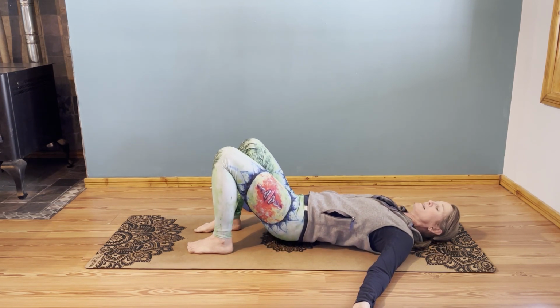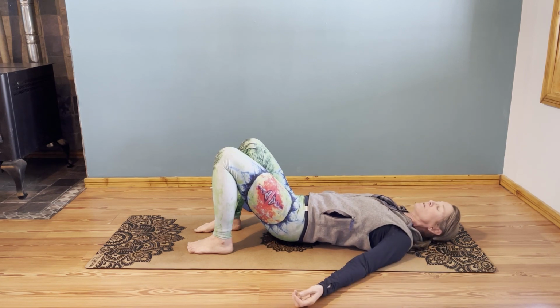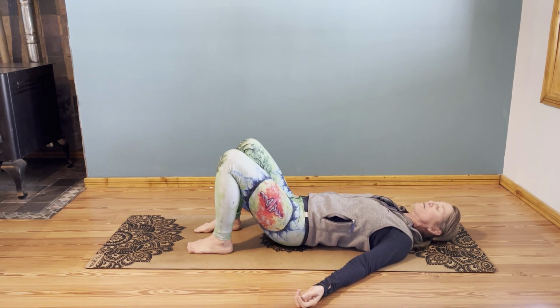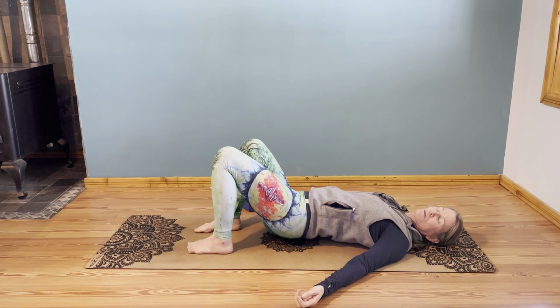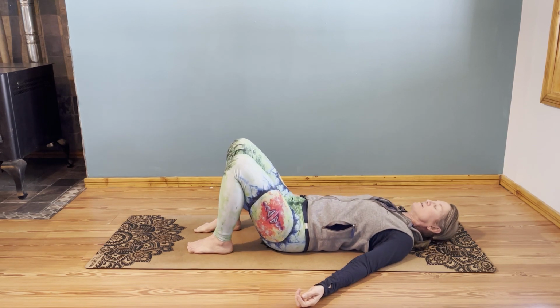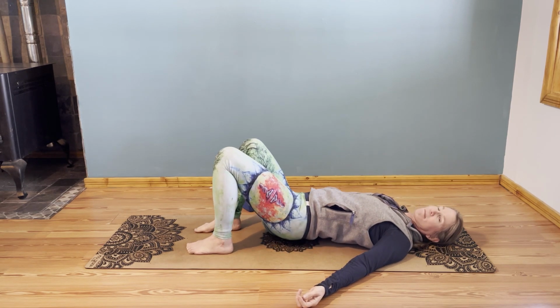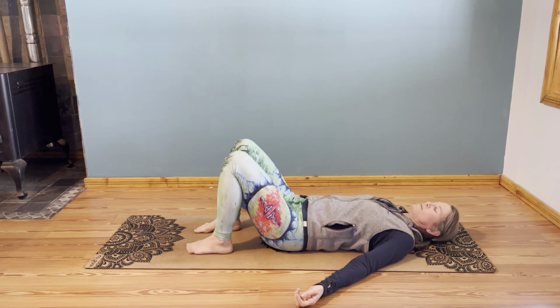If you want to add a little bit more to this, feel the back of your left shoulder blade. And as the left hip lifts, or your left hip comes up towards the ceiling, press your left shoulder blade into the ground. And then release that. Letting your head, neck respond however it wants to.